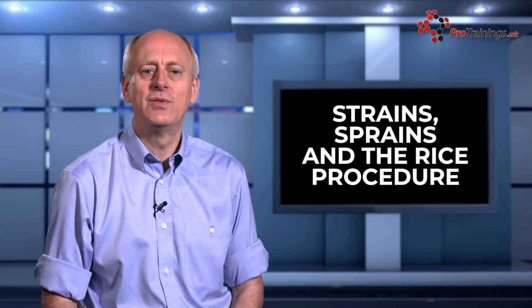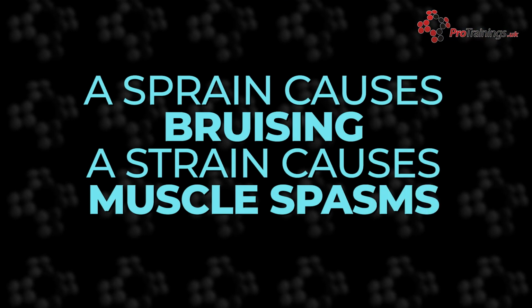Another injury could be where the muscle is torn. The typical example of this would be a hamstring injury, where the leg muscle fibres get torn, causing severe pain and swelling. The main difference is that with a sprain, you will have bruising around the joint. With a strain, you will have muscle spasms in the affected area. With both, you may have pain, swelling and limited movement.